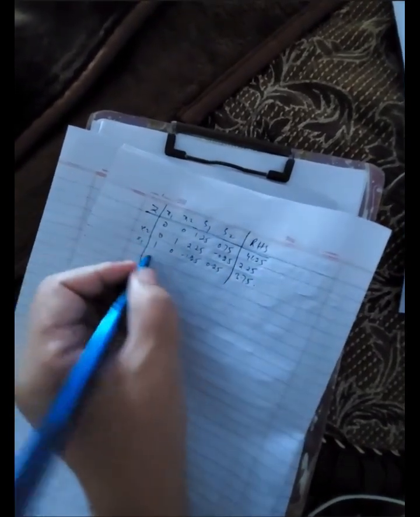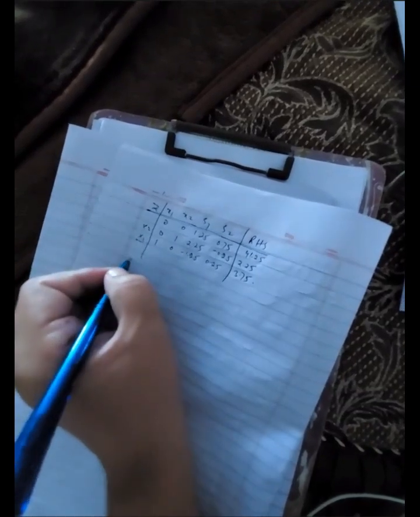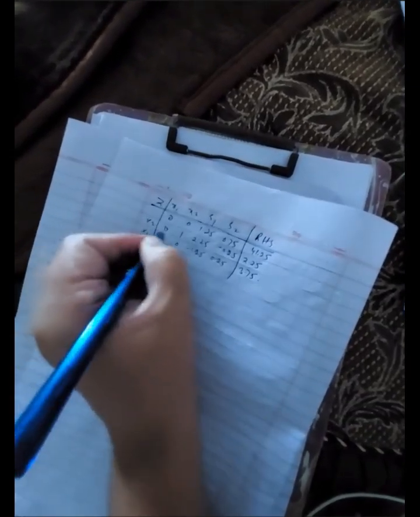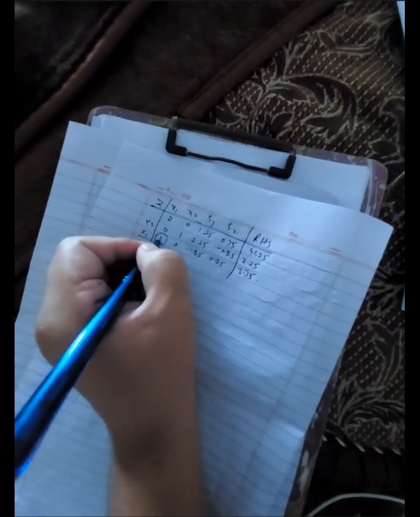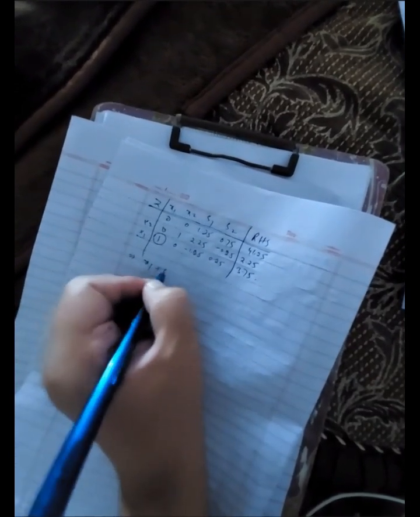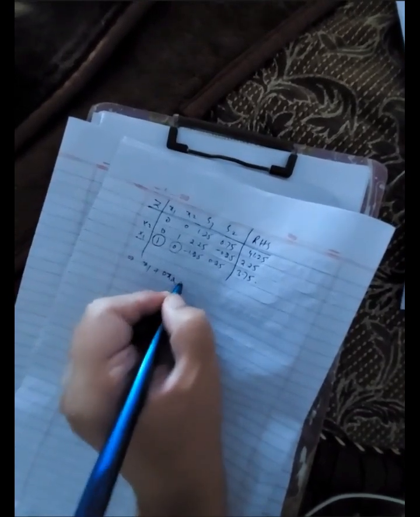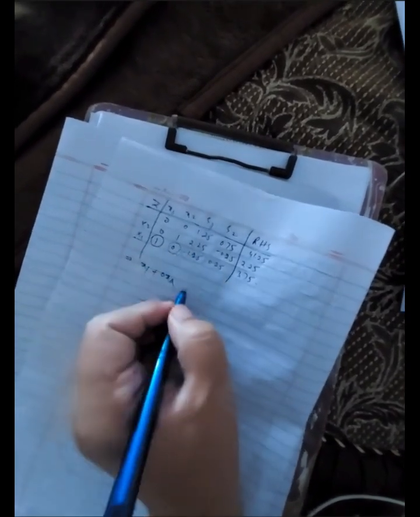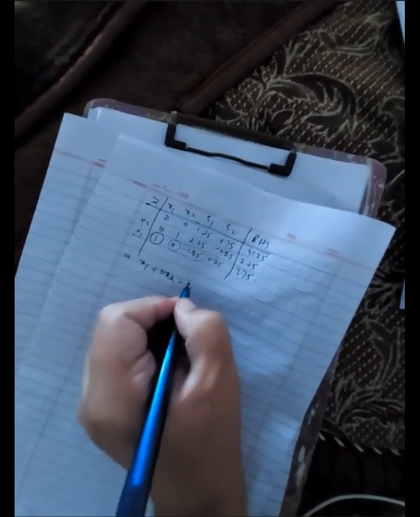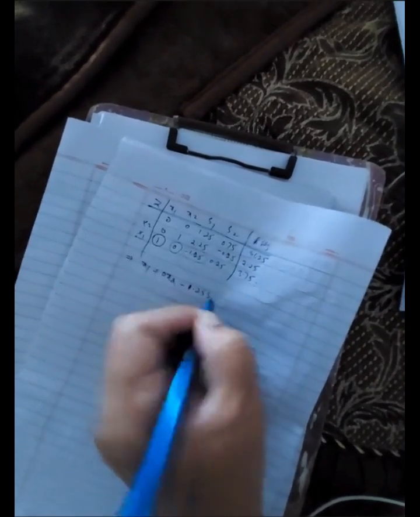We select x1. So this constraint can be changed into, here the coefficient of x1 is 1, so we can write it as x1. Here the coefficient of x2 is 0, so we can write it 0x2. Here the coefficient of s1 is minus 1.25, so we can write it 1.25 s1.